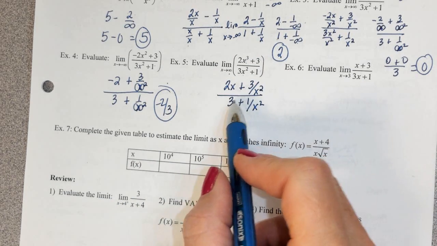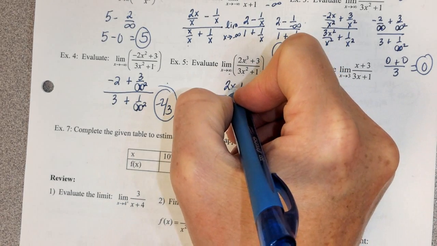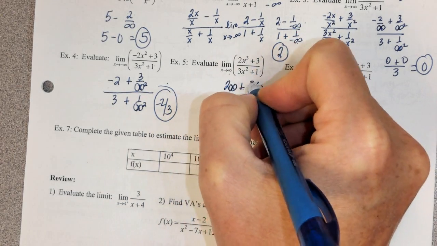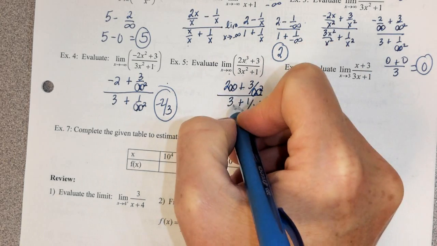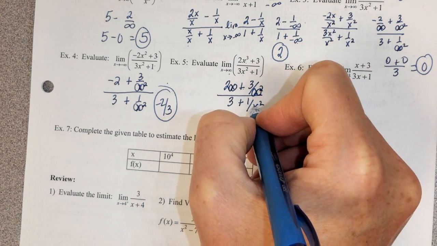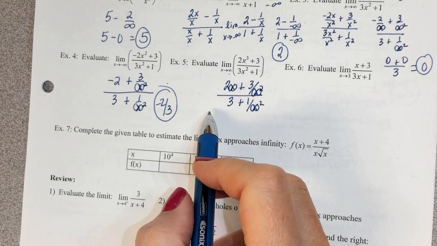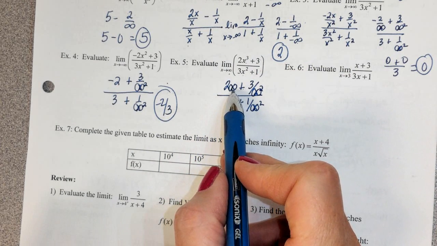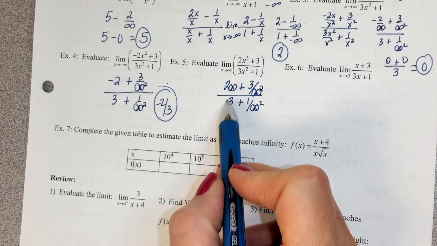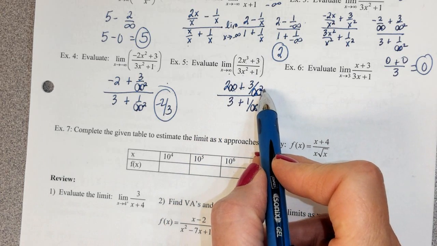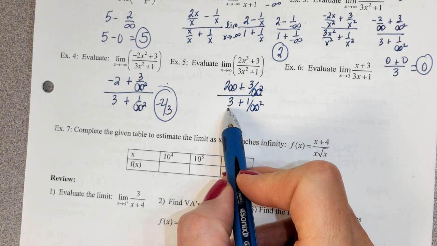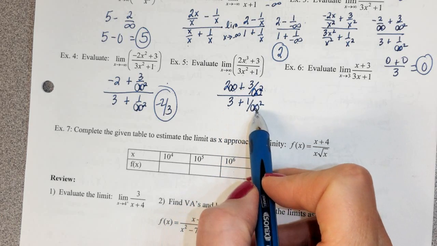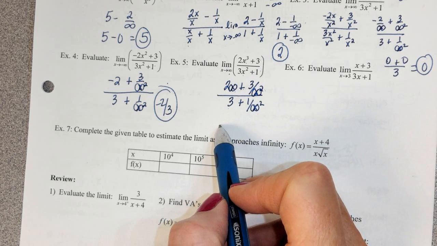So now I have to plug in infinity. So I'm going to have 2 times infinity plus 3 over infinity squared over 3 plus 1 over infinity squared. Well, what's 2 times infinity? Just infinity, right? So I've got infinity plus this would be 0 divided by 3 plus this would be 0. So what's this answer going to be?